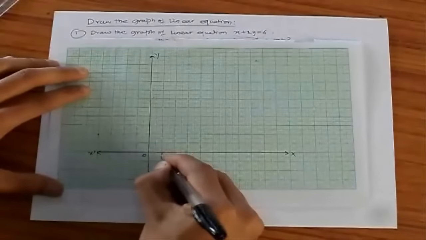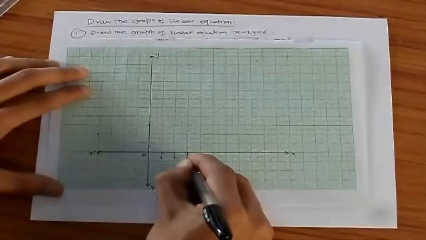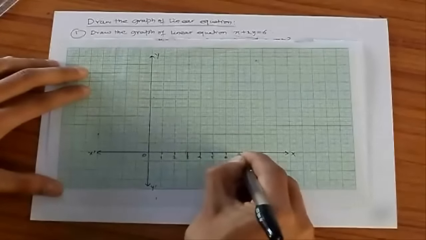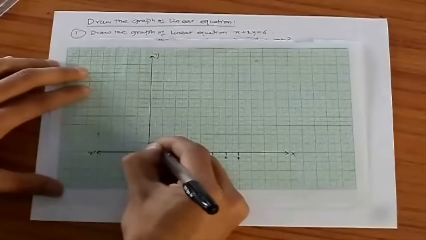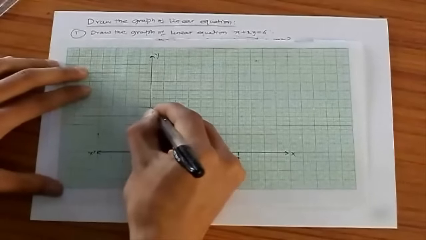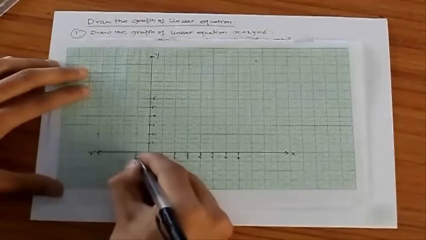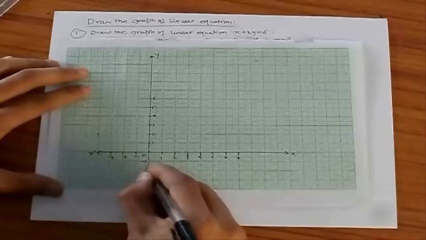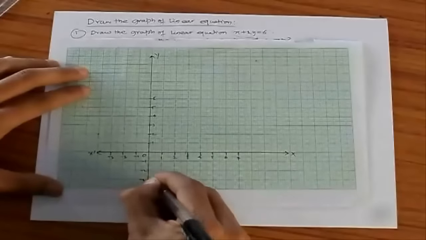So I'm going to write 1, 2, 3, 4, 5, 6, 7. 1, 2, 3, 4, 5, 6, negative 1, negative 2, negative 3, negative 1, negative 2, negative 3.